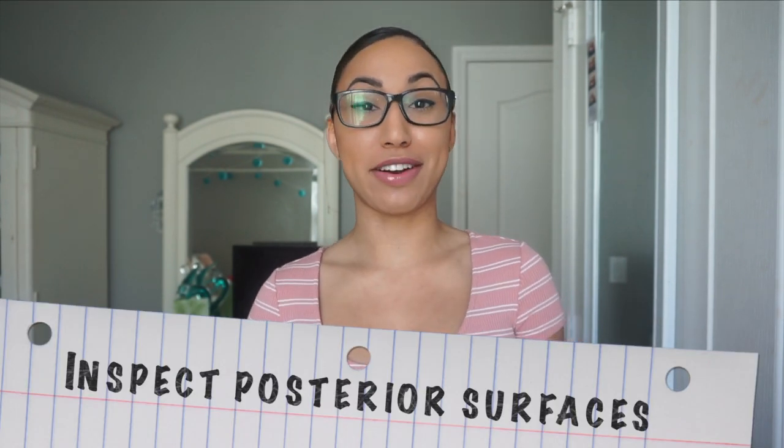The last letter of the A through I assessment, which is obviously I, stands for inspect posterior surfaces. So this is where you want to log roll your patient and examine their back. And you want to inspect for any blood, edema, any deformities. You want to palpate for deformities. And this is where you would consider removing them from the spine board. Patients that are conscious and alert can tell you the spine board is extremely uncomfortable. So especially if your patient is alert, try to get them off that spine board as soon as they're cleared.